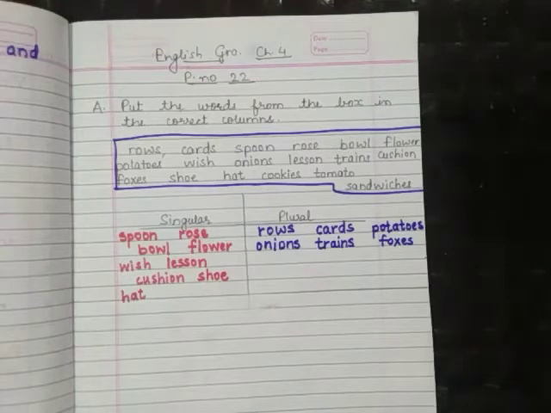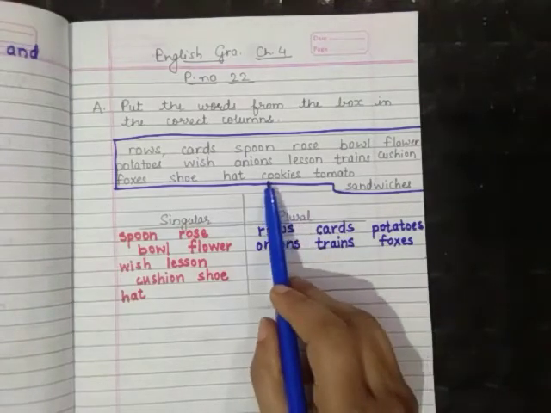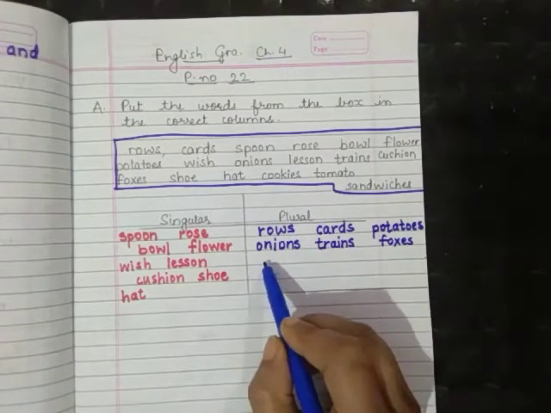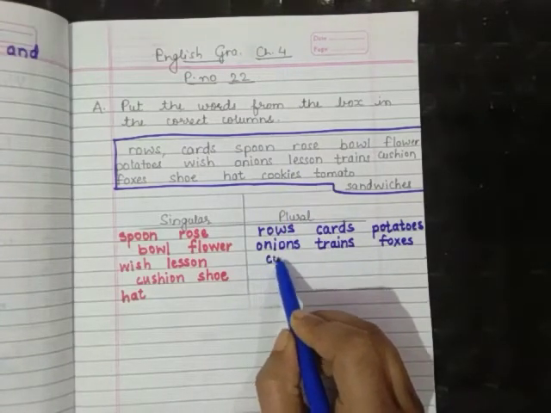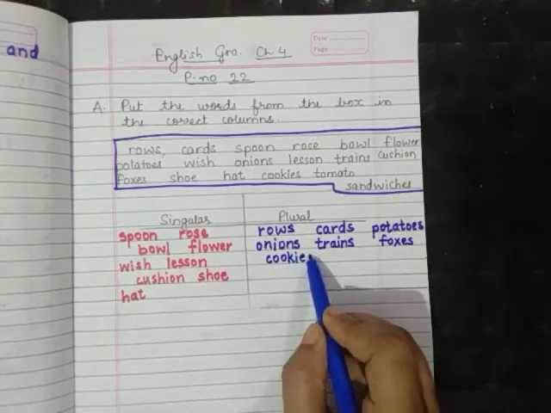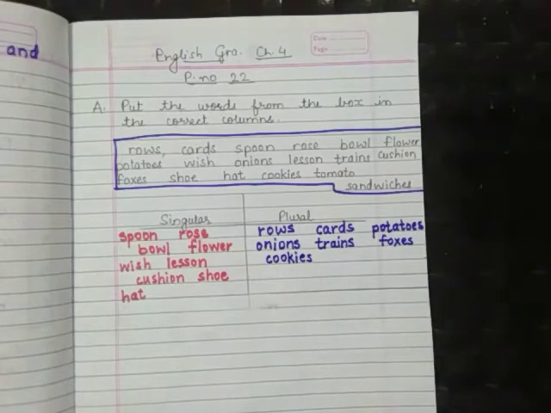Next is cookies. Cookies. C-O-O-K-I-E-S. The next word is tomato. Not the last, the second last. Tomato.